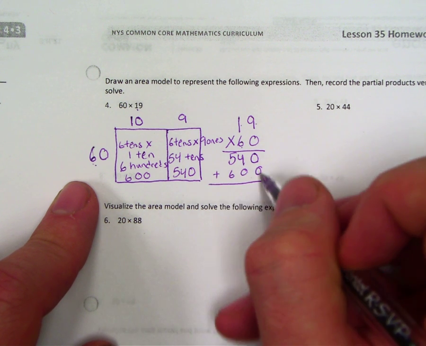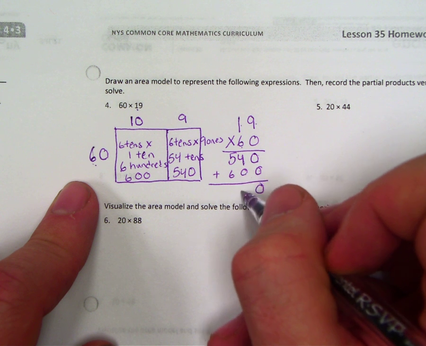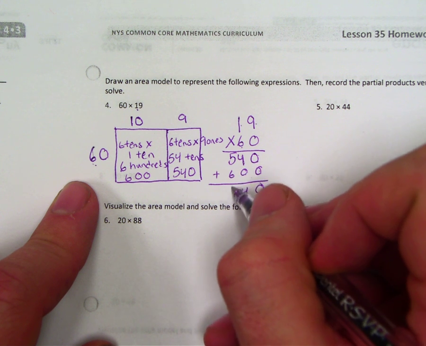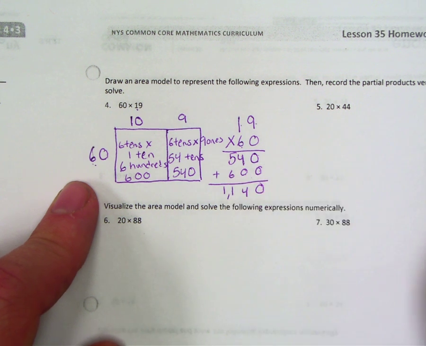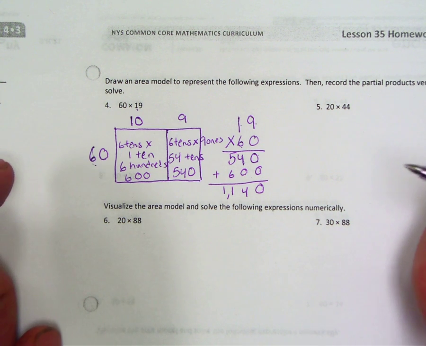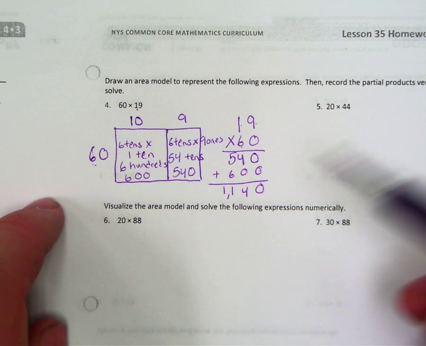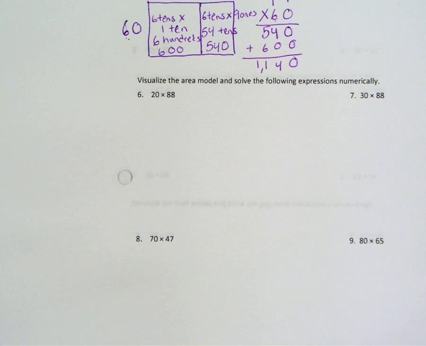And now we're going to add. 0 plus 0 is 0. 4 plus 0 is 4. 5 plus 6 is 11. So we get a product of 1,140. Number 5 is the same as number 4. And number 6, these 6, 7, 8, and 9 are all the exact same.